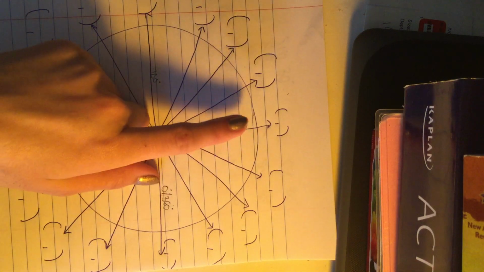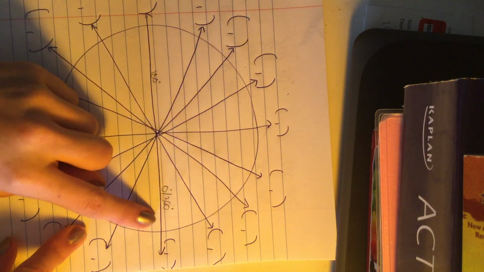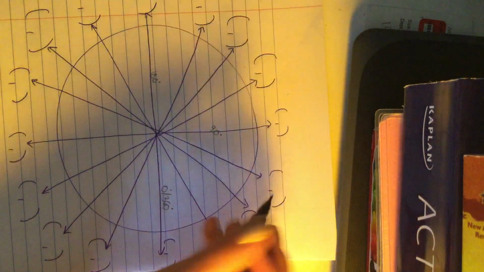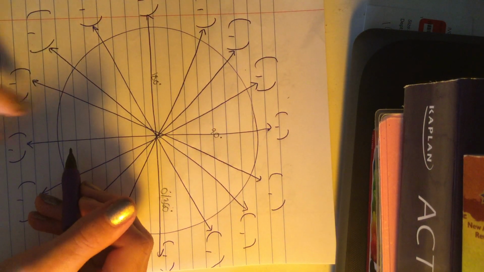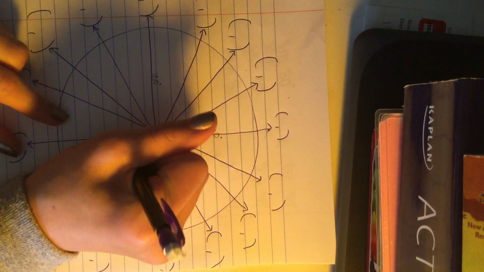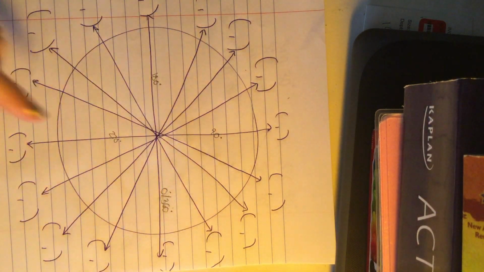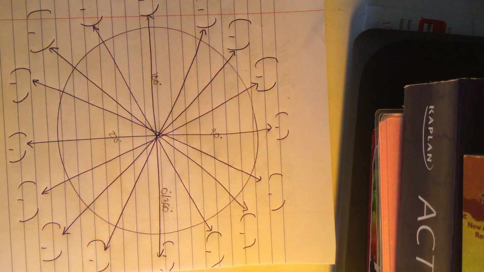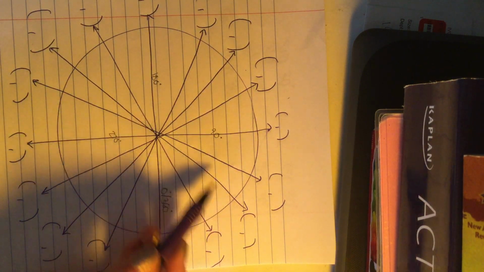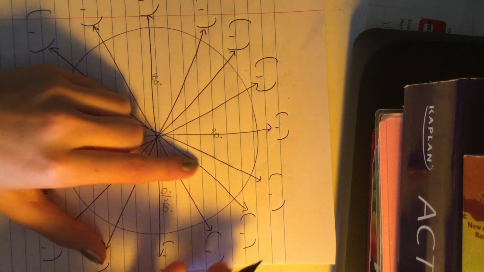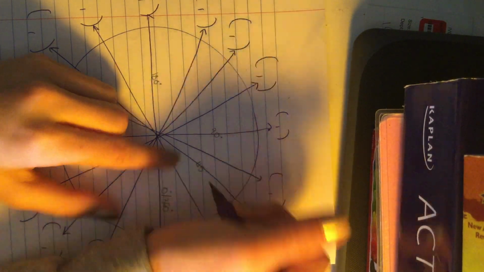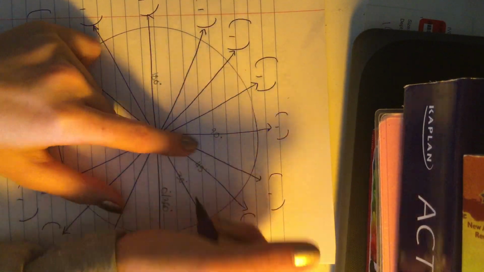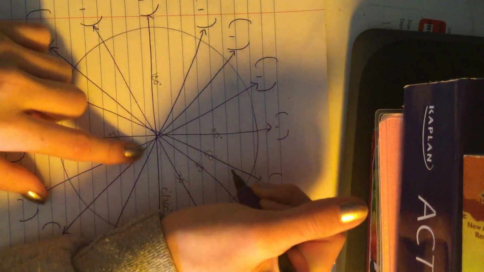So next we have a fourth of the circle. 360 over 4 is 90 degrees. And then 3/4 of 360 is 270. Okay, so then they're going up 90 degrees each time. Next we have half of that, so this is our 45 degree angle. This right here is our 30 degrees, and this is our 60 degrees.